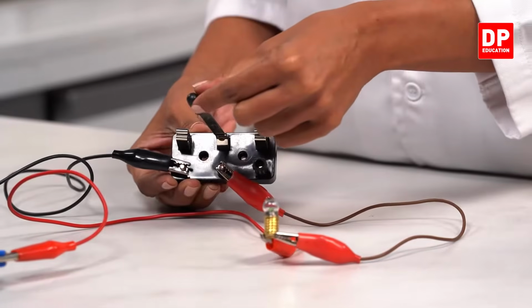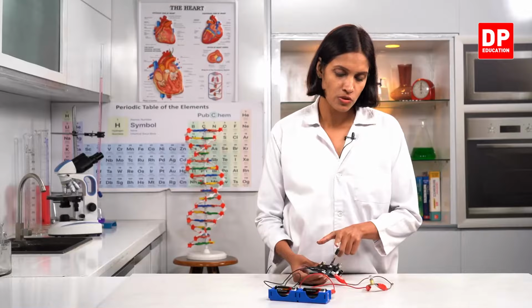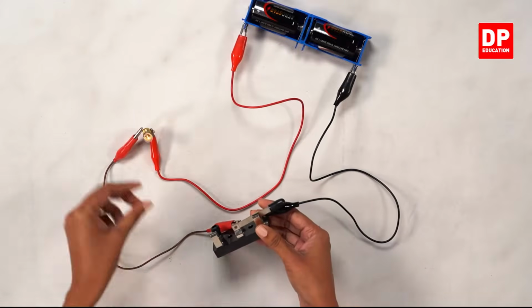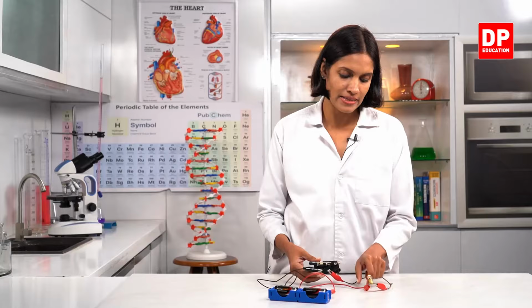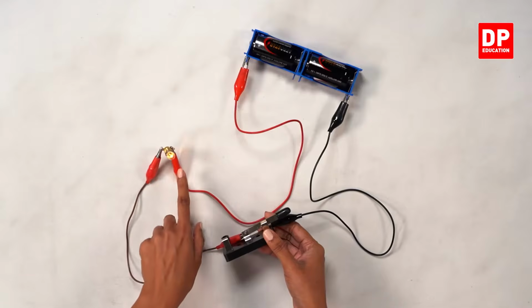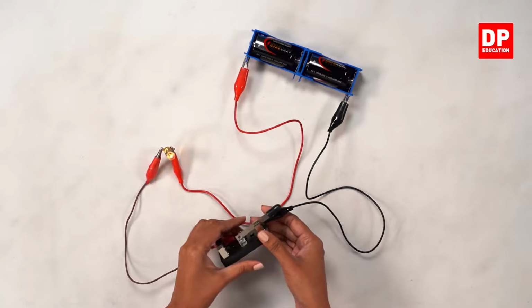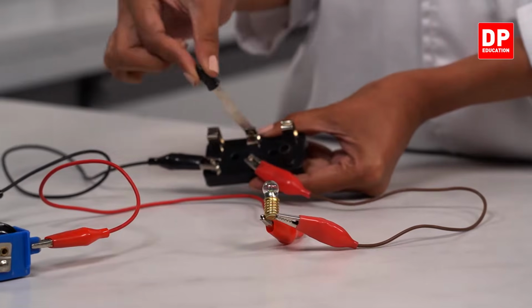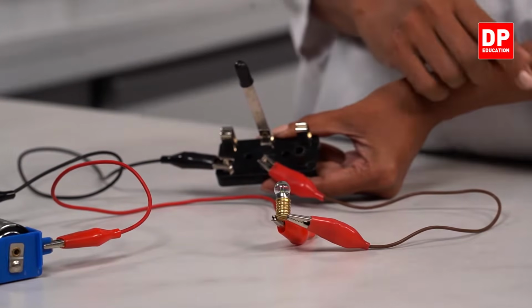Now you can see this lever-like part of the switch is open. If I put this down, you can see the bulb illuminates, or the bulb lights up. You can see clearly the bulb lights up when I close the switch. Now if I open the switch, what happens? The bulb goes off.